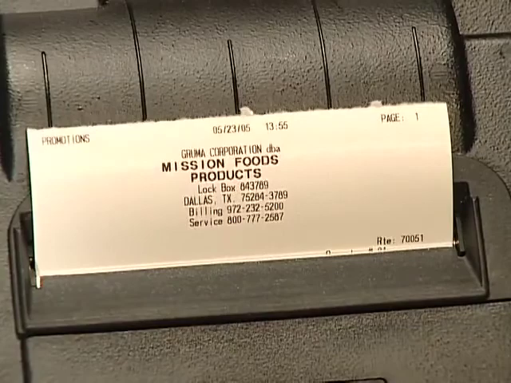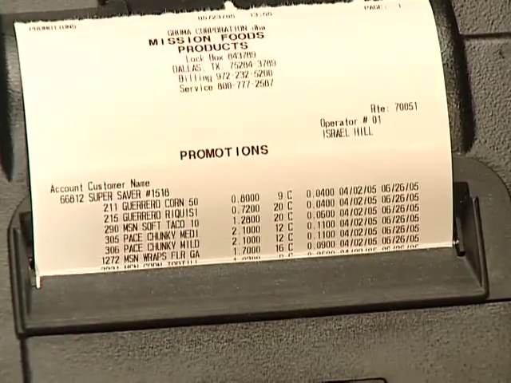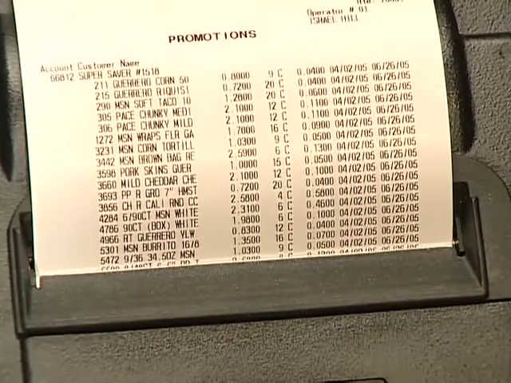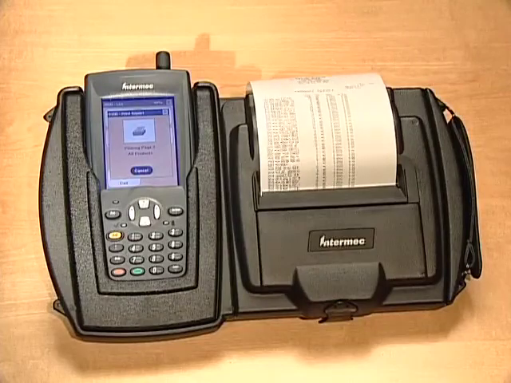At the end of the day, the computer lets you place your next order, close out the day and produce a settlement report, and transmit all your sales information to Mission Foods, as well as receive updated product information. The printer is used to print out invoices along with various lists and reports. Let's get acquainted with their basic operation.